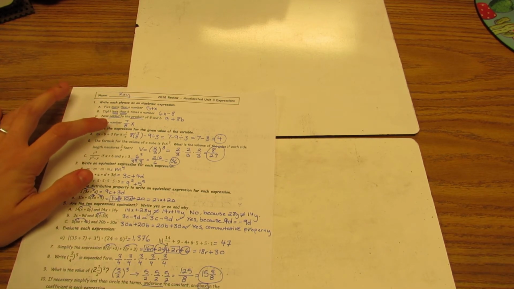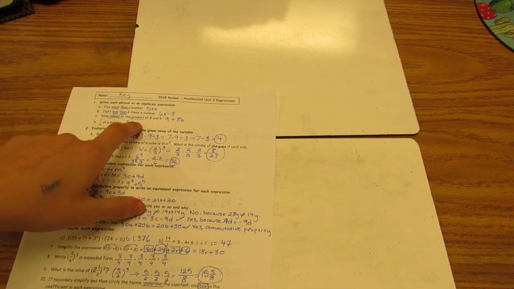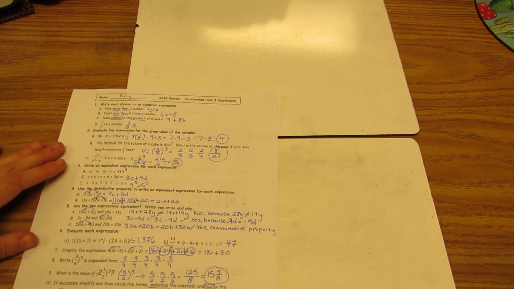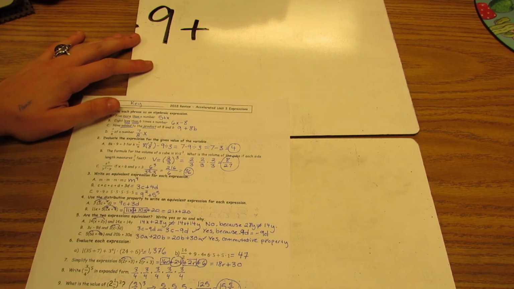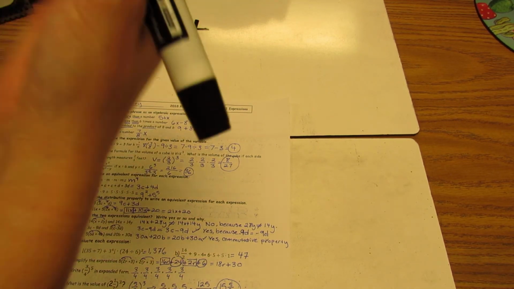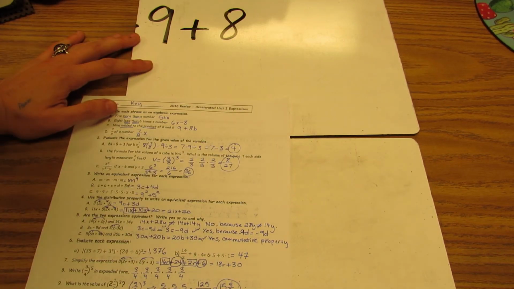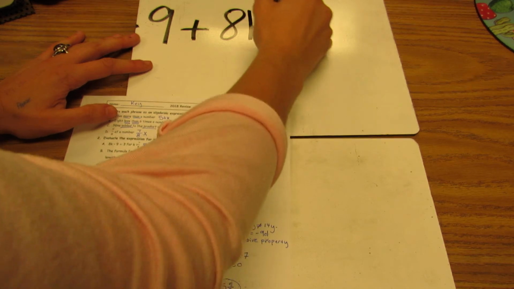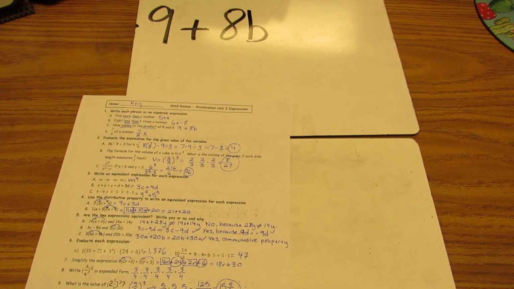So 9 added to the product of 8 and b. Remember, what does product mean? It means it's multiplication. So 9 added, that's basically addition, to the product of 8 and b. When you see 8 and b, and it says product, remember we can represent that as 8b, all right?